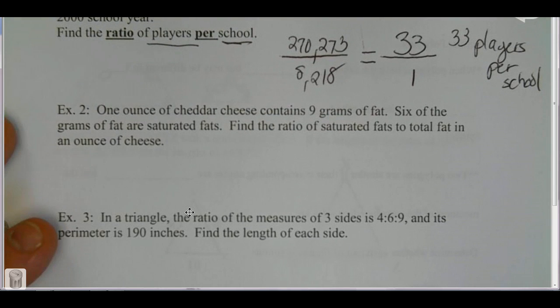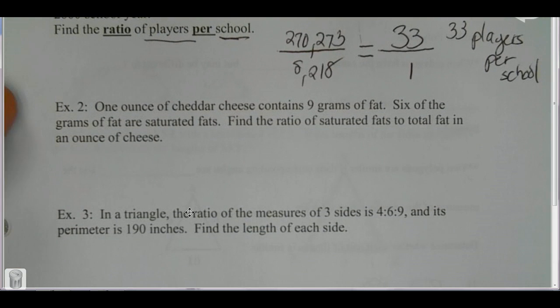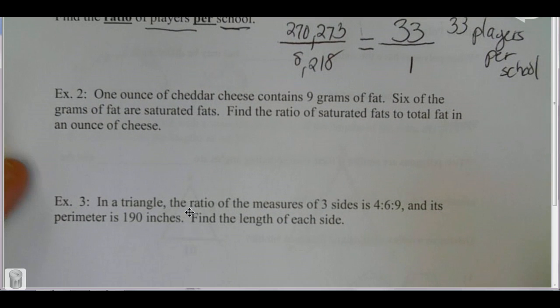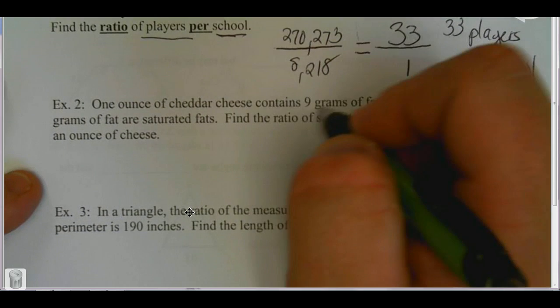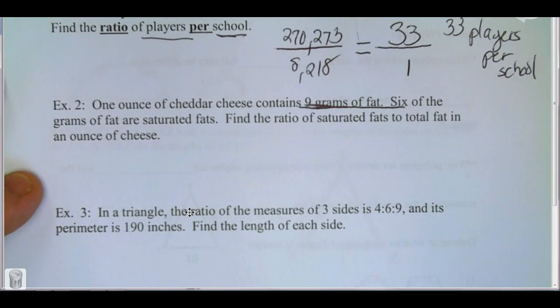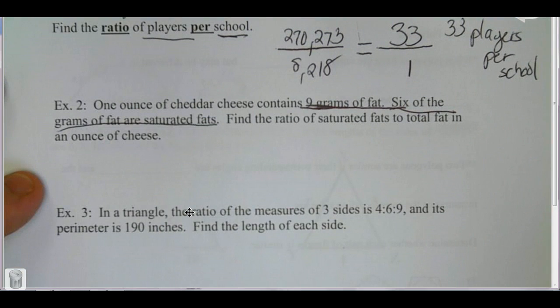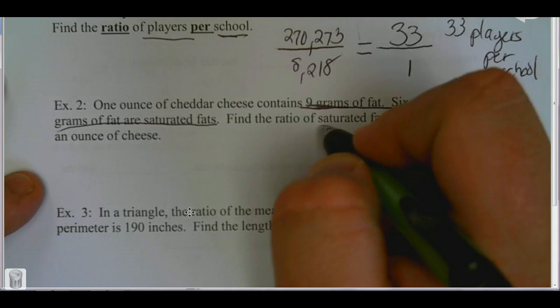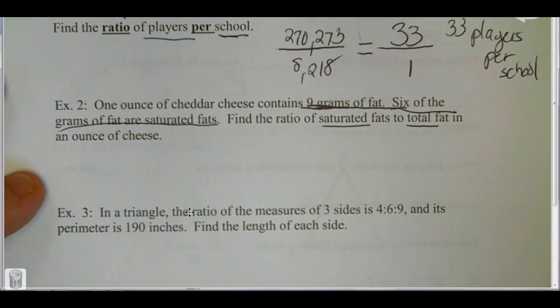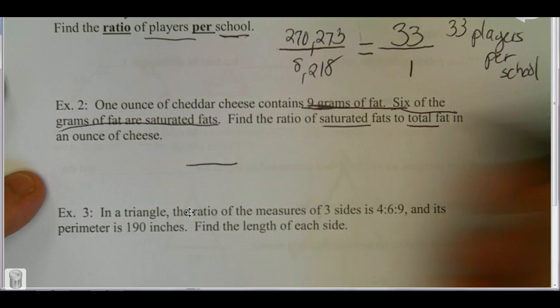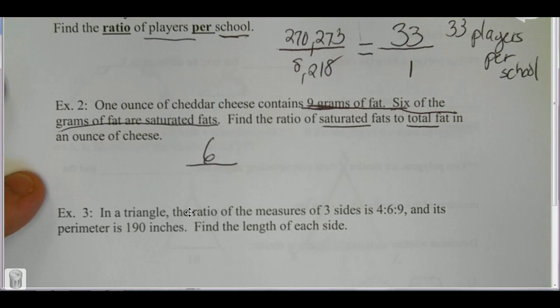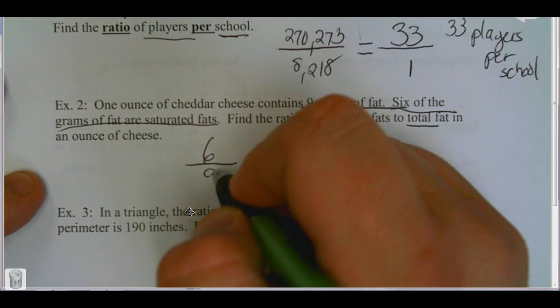Another way we can do it is we can compare two things. We can write a ratio comparing one thing to something else. It says 1 ounce of cheddar cheese contains 9 grams of fat. So 9 grams of fat seems to be our big thing here. 6 are saturated, and it doesn't tell us what the unsaturated are, so that's obviously not what we're doing. It says find the ratio of saturated fats to total fat. Well, let's write a proportion first. Saturated was 6, and the total fat was 9.